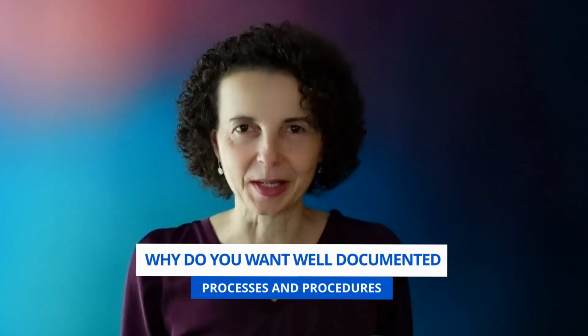Where do you start with process documentation? Yes, process mapping is the first step in order to create well-documented processes and procedures. But there is a step that comes before that. And that step is assessing why you actually want to engage on this project. Why do you want well-documented processes and procedures? What motivates you to systematize your company? And why do we do that?